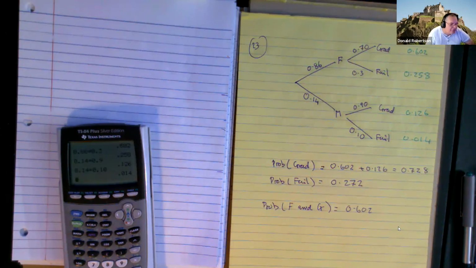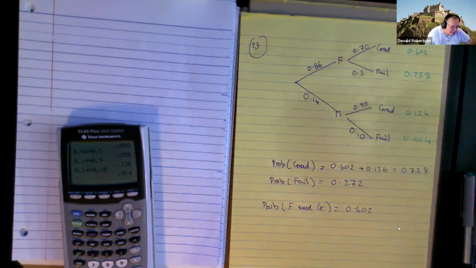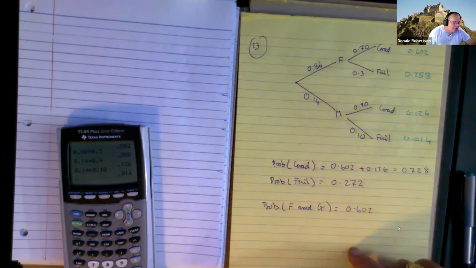Do you like tree diagrams? They're a bit of work to create, but aren't they very helpful when you want to answer questions?